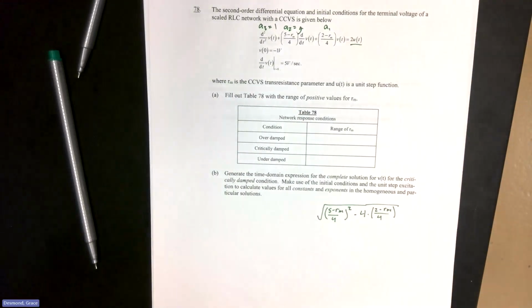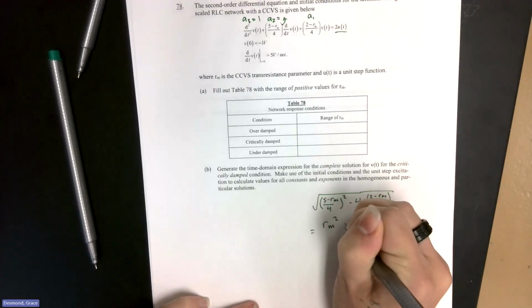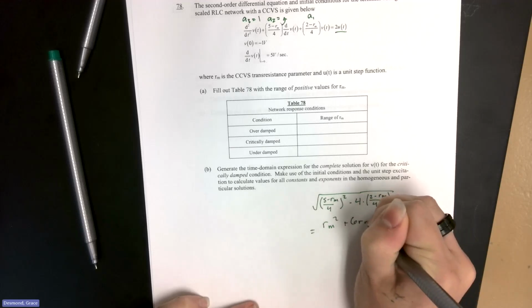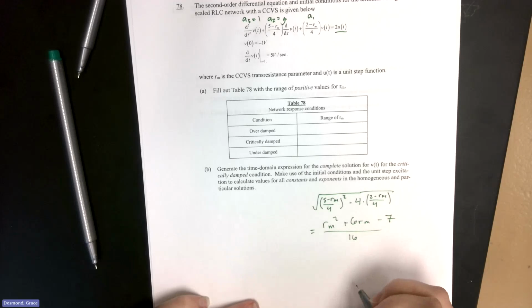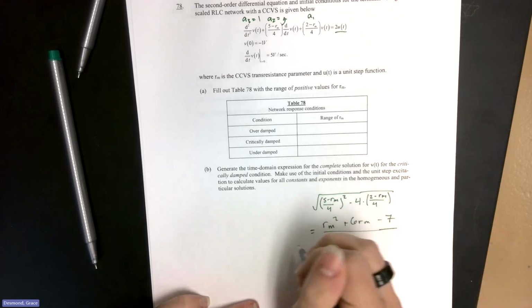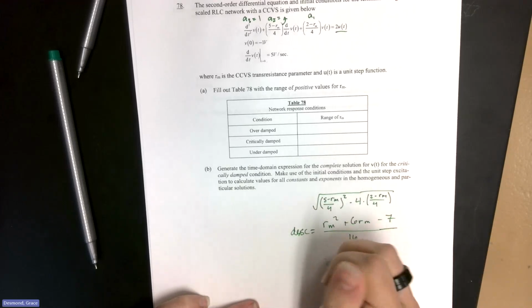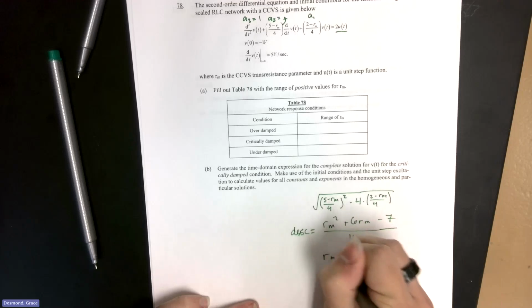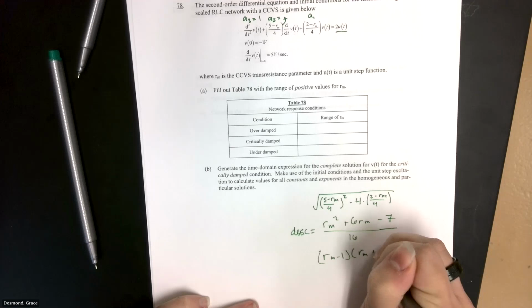Okay, so we're gonna skip steps and I'm gonna tell you what the discriminant is equal to. This is equal to Rm squared plus 6 Rm minus 7 over 16. That was without the square root, right? Yes, that is what's under the square root. So factor it out: Rm minus 1 times Rm plus 7, over 16.